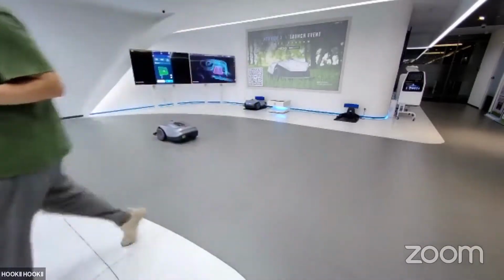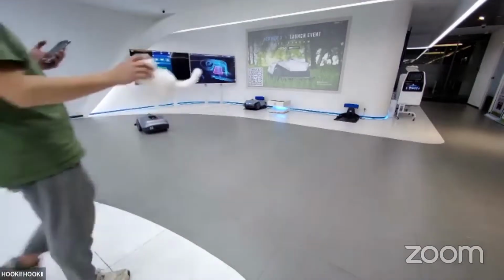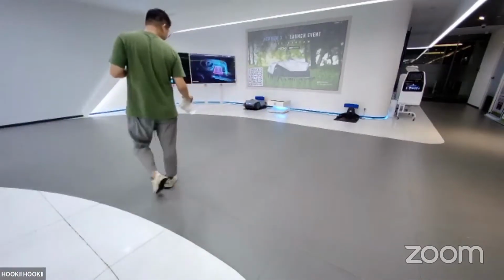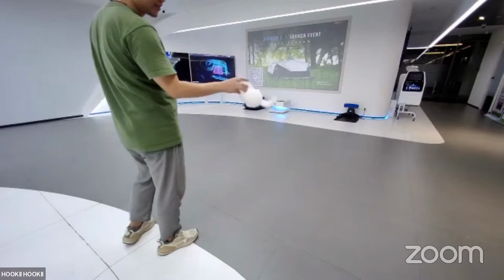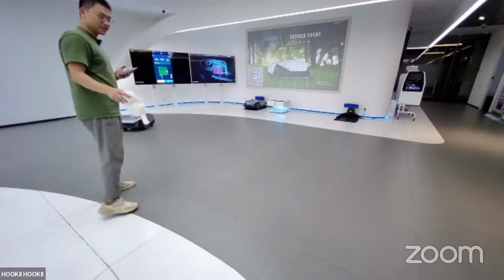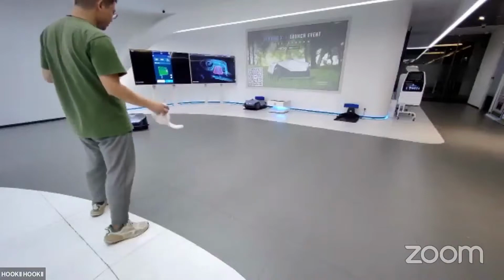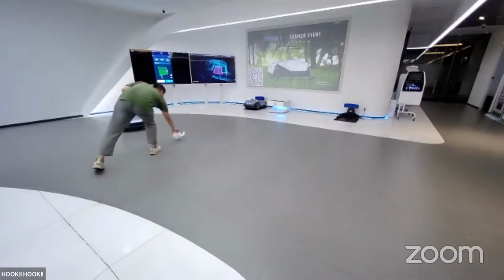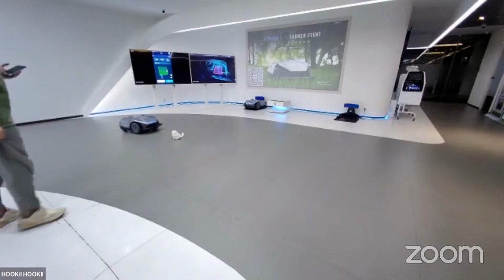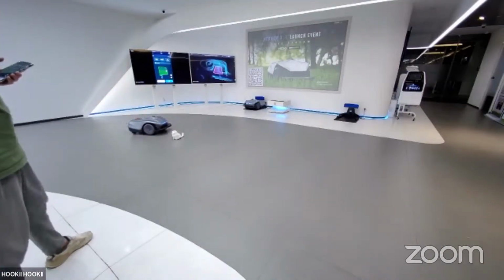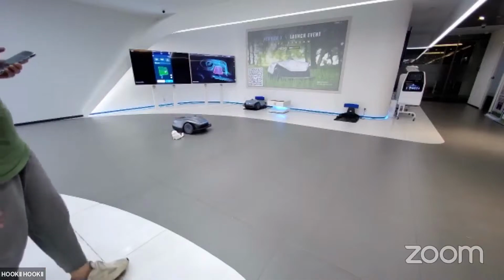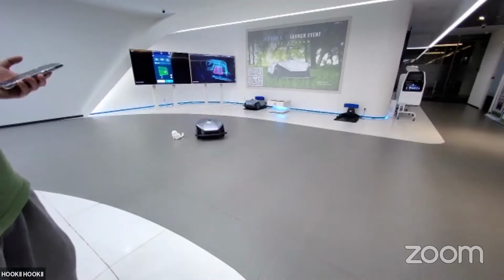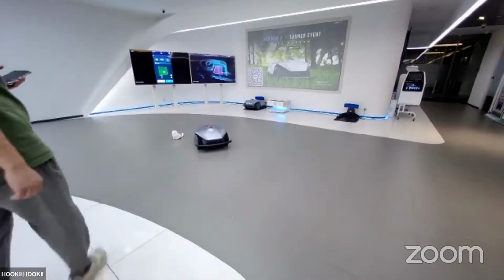So let's try something even smaller. These little cats again. Now this cat is very special because you can see its tail is pointing out. So let's see if our robot can still recognize it. Even though its tail is pointing out, the robot can still smartly bypass it and recognize it.